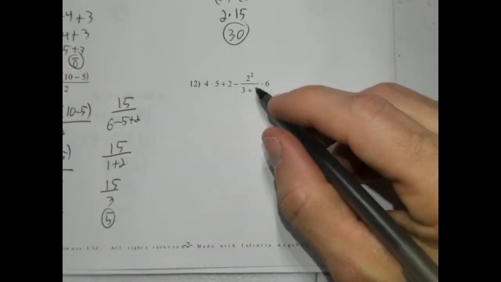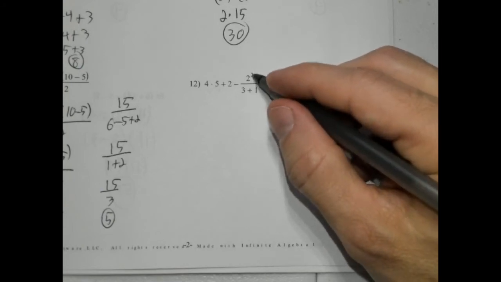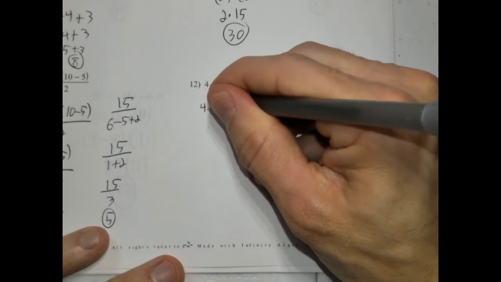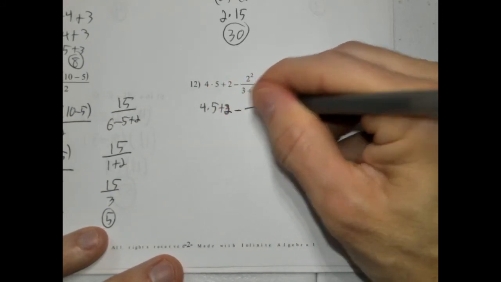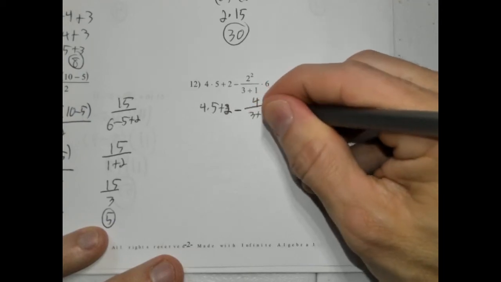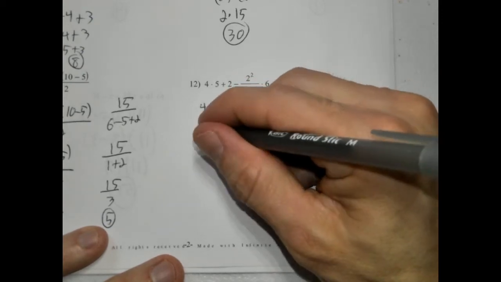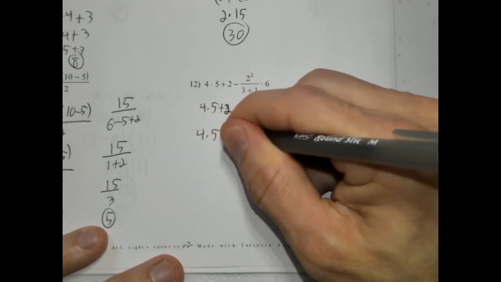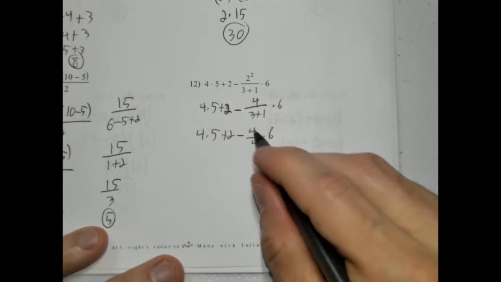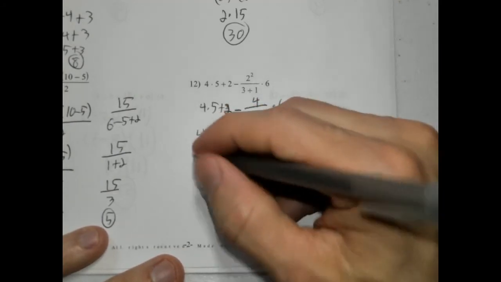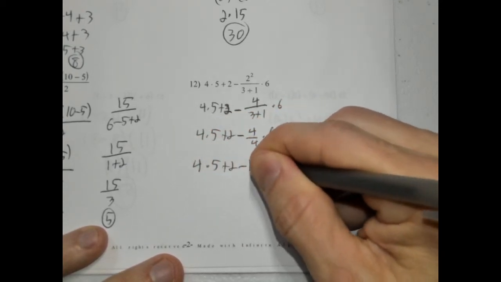All right, so last one here. We're going to look at this fraction bar here because we have an exponent. So 2 squared is 4. So 4 times 5 plus 2. Oh, why did I put a 3 there? Plus 2 minus 4, and then 3 plus 1 times 6. So we want to simplify this before we do anything. So 3 plus 1 is 4. So 4 times 5 plus 2 minus 4 over 4 times 6. We want to simplify this again, so this will be negative 1. So 4 times 5 plus 2 minus 1 times 6.